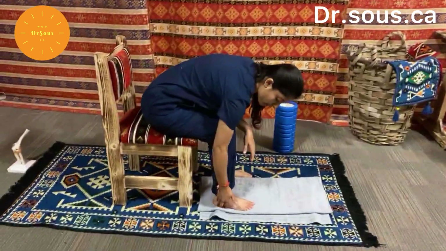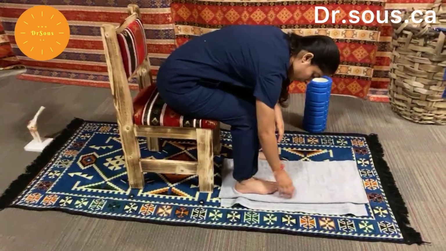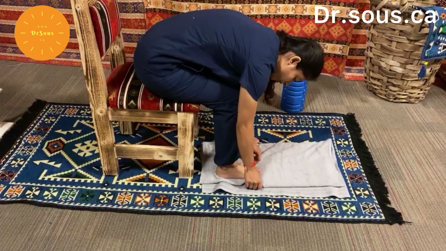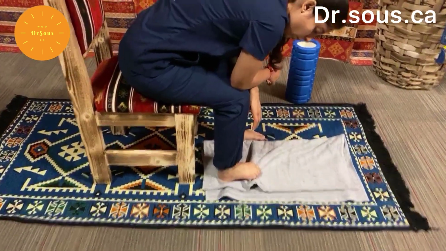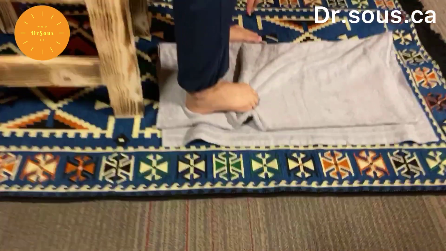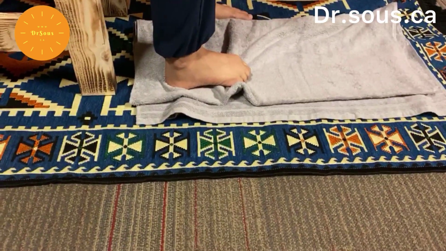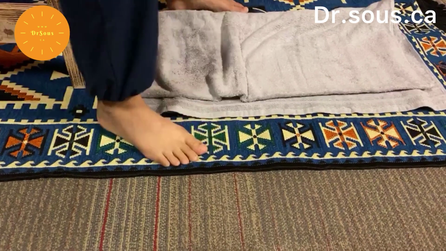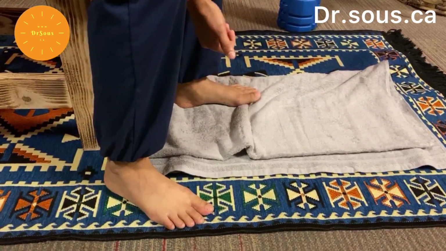Your heels should be stable, and what we have to do is just grab a cloth. Try holding the cloth with your toes, and your heel should be stable. You don't have to lift your heel. I'm just showing to this side so you can see my arch is being increased.